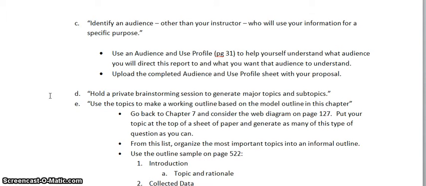Now you have to think about this report as being directed to more than just me as an instructor. Think of a real audience that will use this information, and that way it'll be a lot easier for you to determine what that audience will want. So you're going to complete that sheet and then upload that sheet with your proposal.